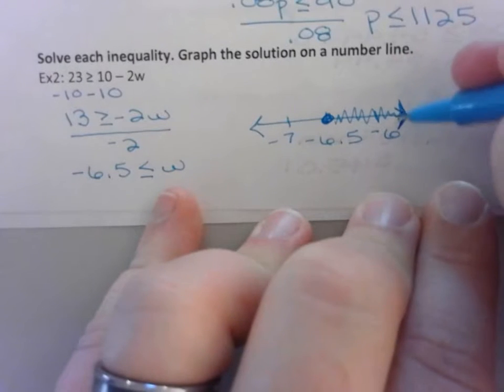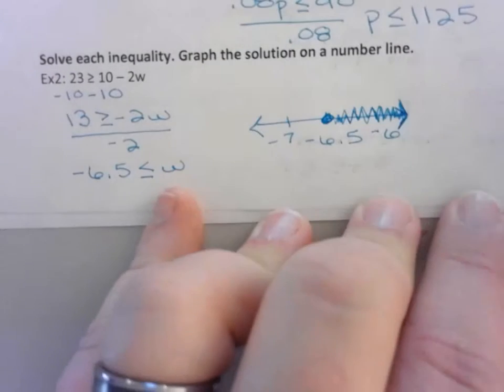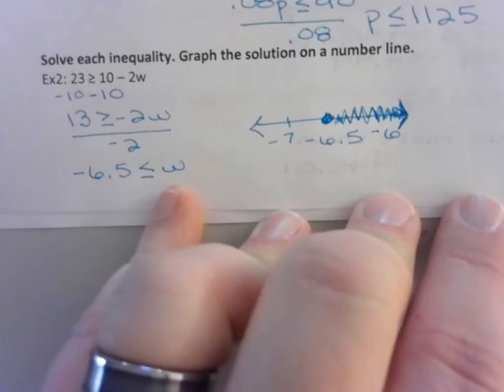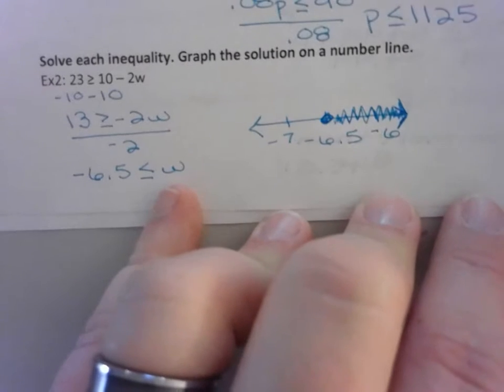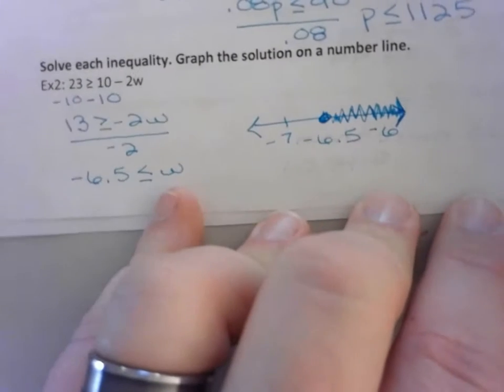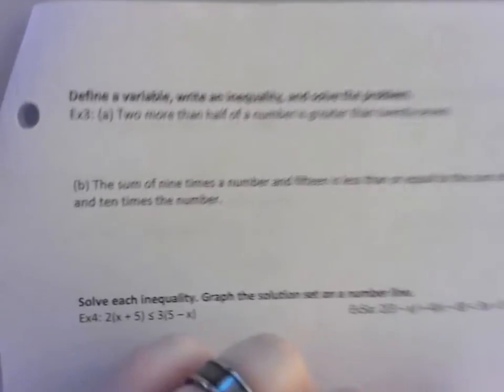So please be careful. Just because you see the less than sign, you have to read the variable first. W is greater than, so you shade to the right. I want numbers greater than negative 6.5. Okay, any questions on that? Okay, let's look at example 3.